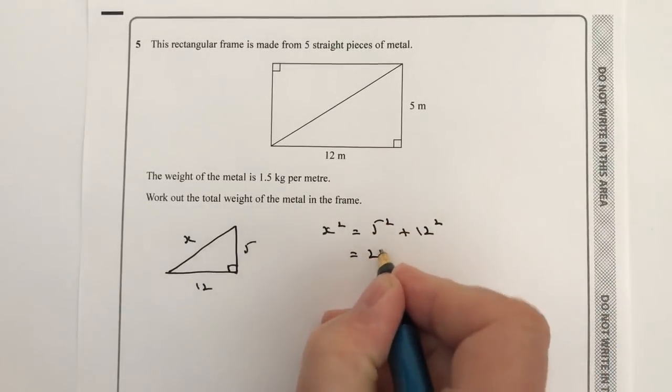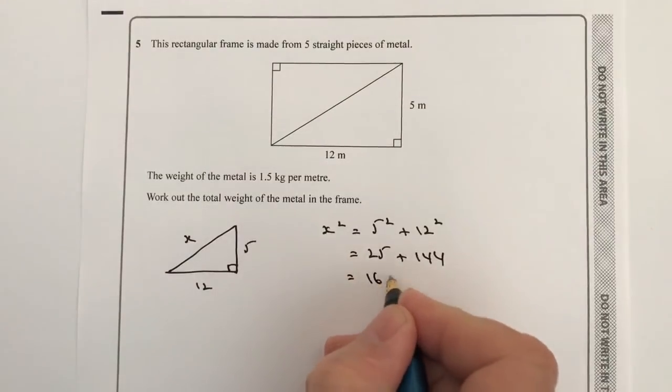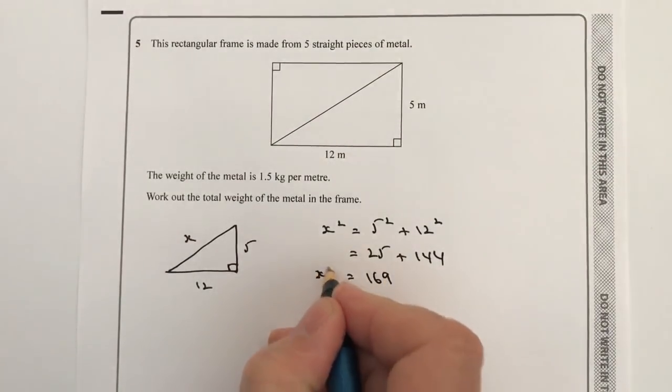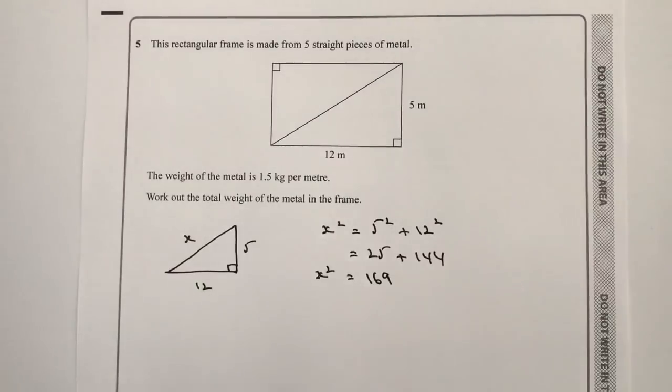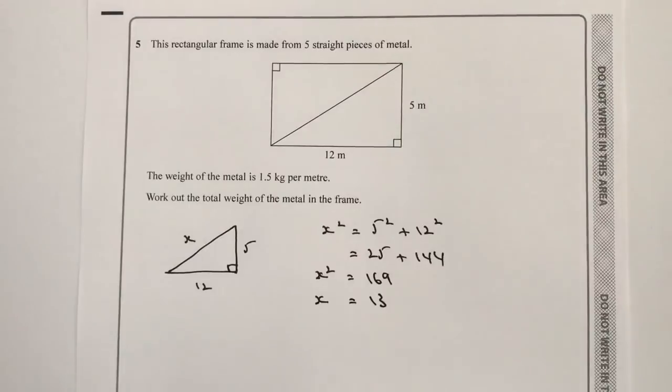Well, that's going to be equal to 25 plus 144, and that's going to be equal to 169. So remember that equals x squared. If I want to find the value of x itself, I need the square root of 169, and that equals 13, because 13 times 13 is 169.